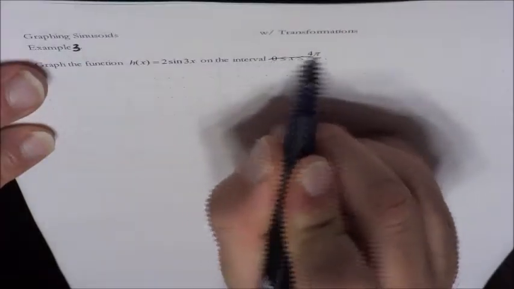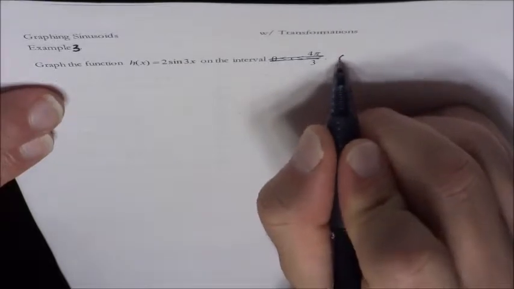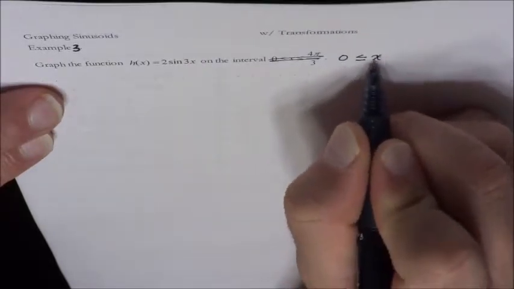And actually, let's change this and make it a little bit more interesting. Let's say that we're going to graph it on the interval 0 is less than or equal to x less than or equal to pi. I'm going to make this a little bit more interesting for our graph.